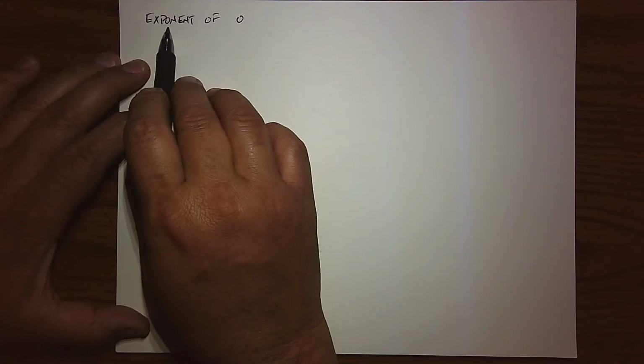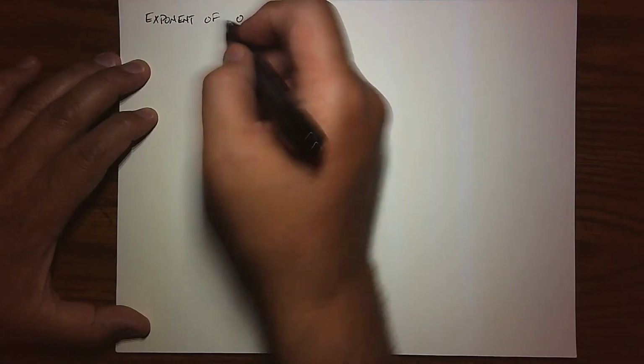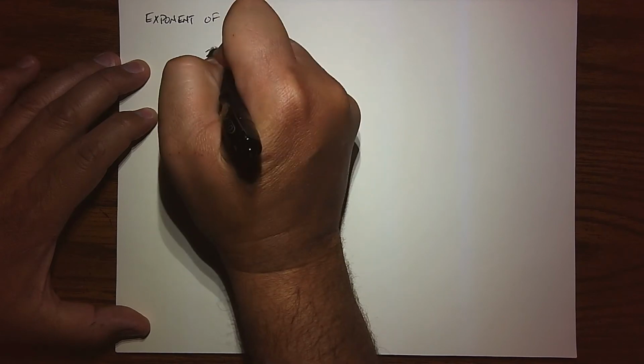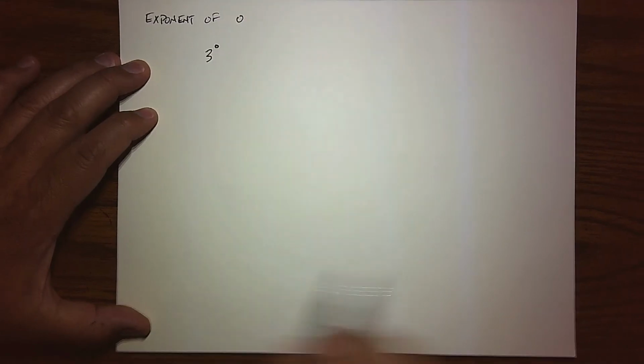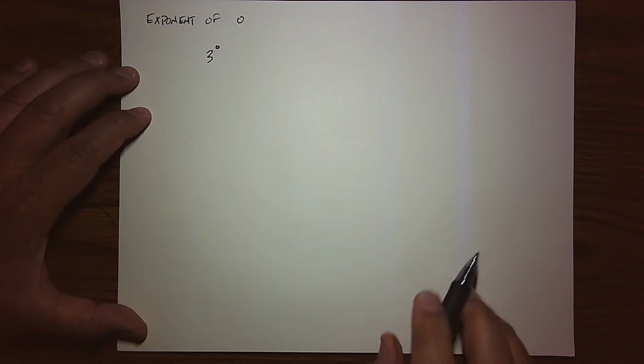Okay, so now that we have 5 exponential shortcuts finished, here is a 6th one. The concept of an exponent of 0. What happens when I take a number, let's say 3, and I raise it to the 0 power? Now, first of all, we have to understand that this is a little weird.